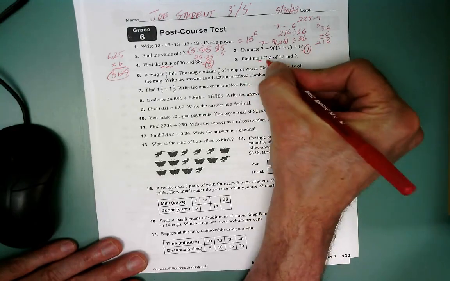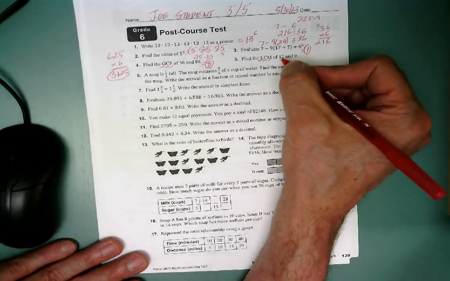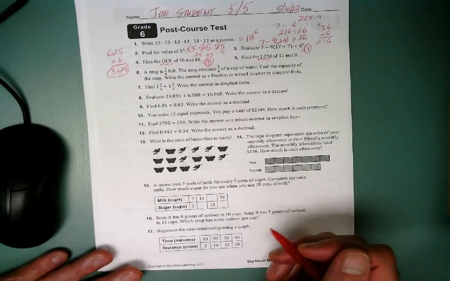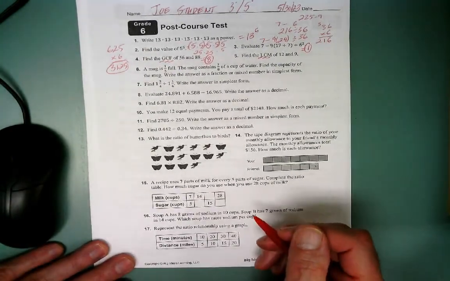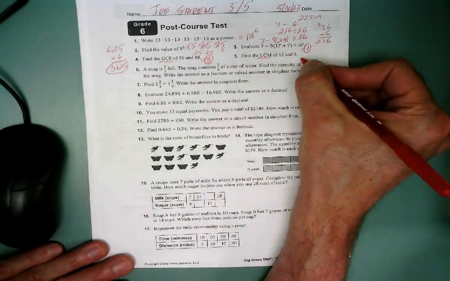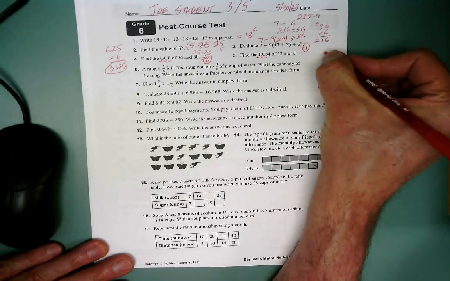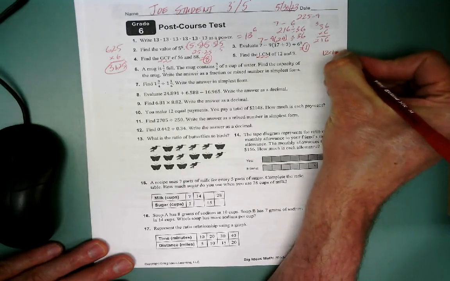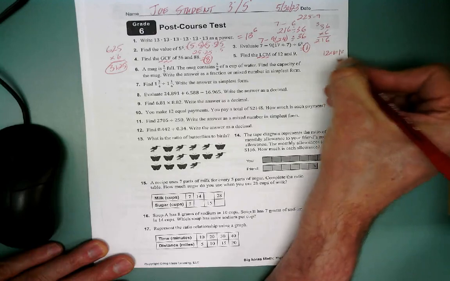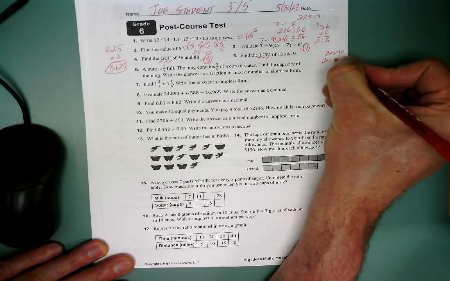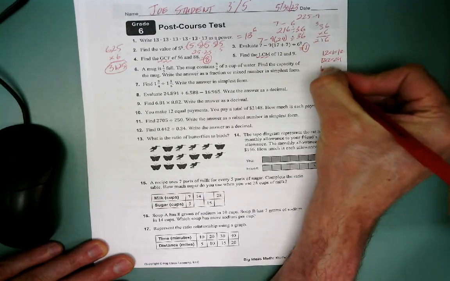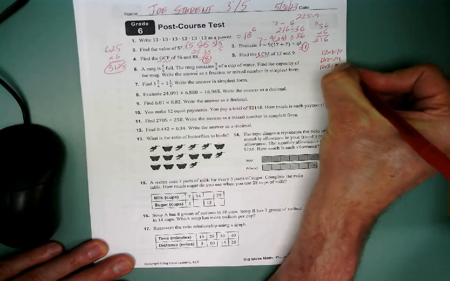LCM, that's the least common multiple. So multiples are many. Talking about 12 times 1, 12 times 2, 12 times 3, 12 times 4 is going to equal 9 times something. And if I do it in order, does 9 go into 12? No. Does 9 go into 24? No. Does 9 go into 27?